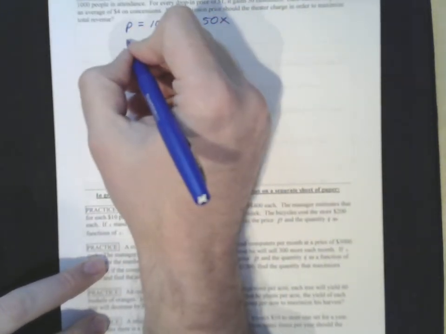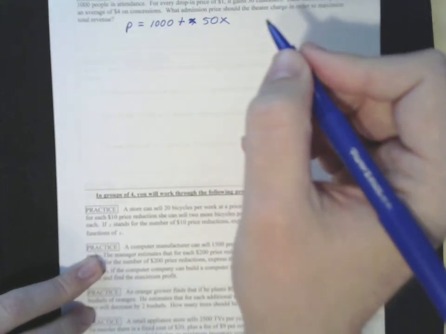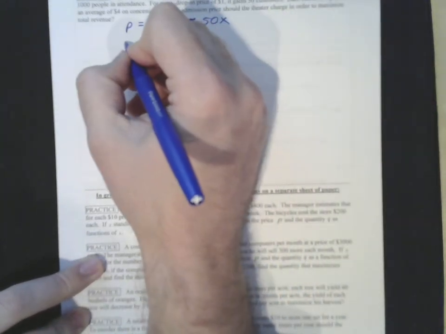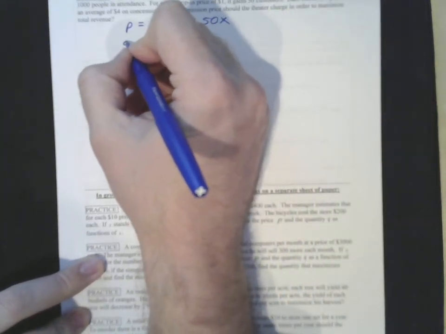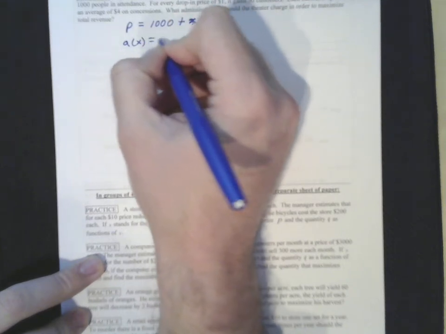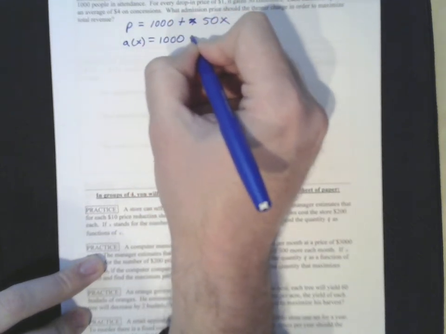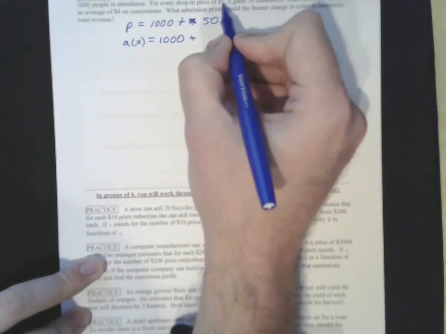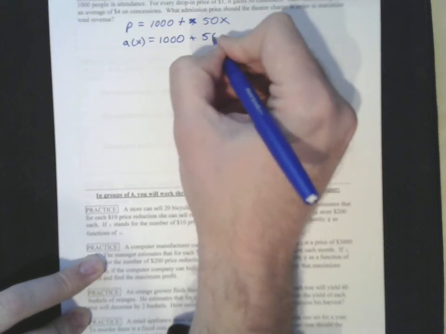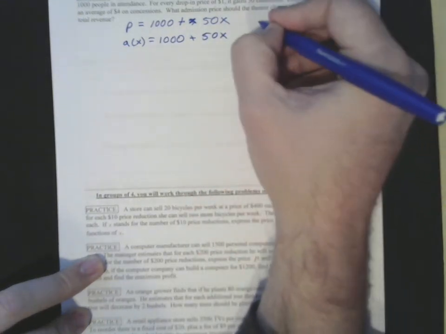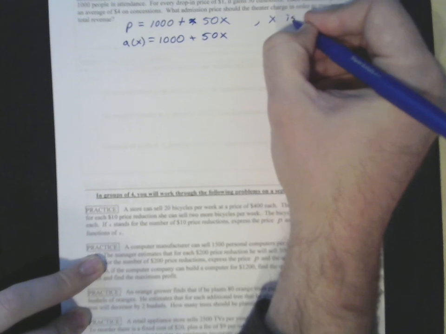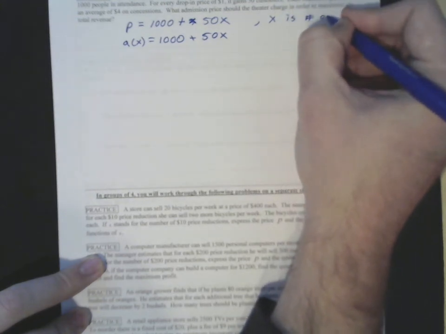So I think we need to use a different variable here. Let's call this attendance, A of X. So you start at 1,000. For every X price drops, you're going to add 50 people. So X is the number of price drops.